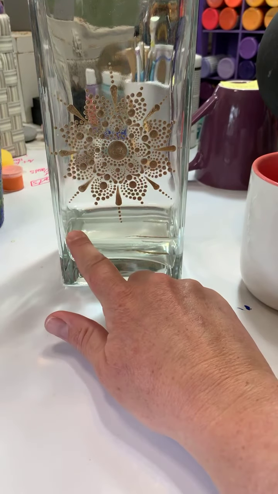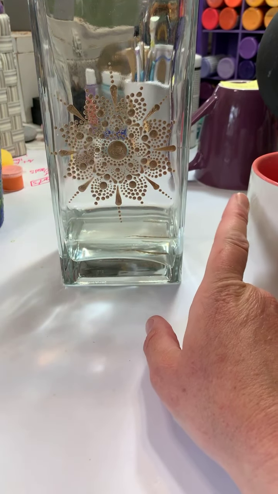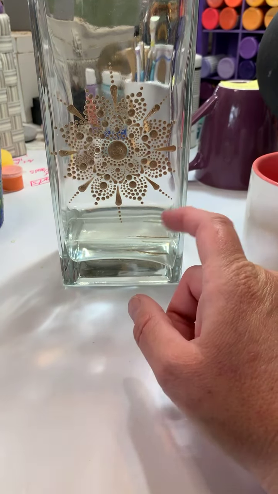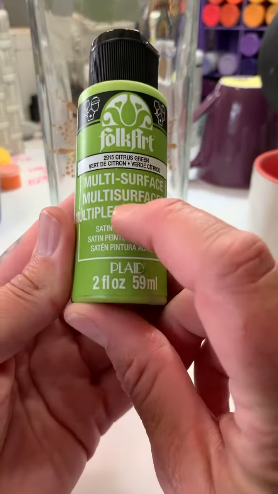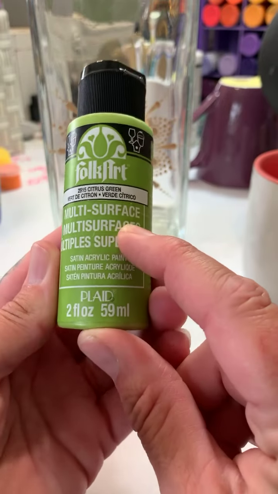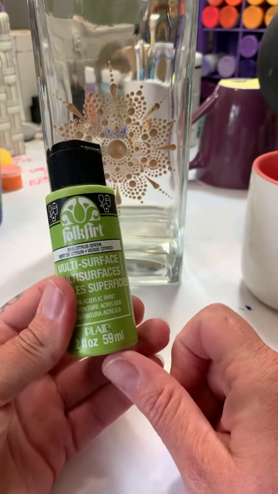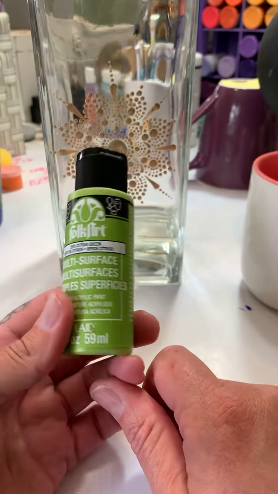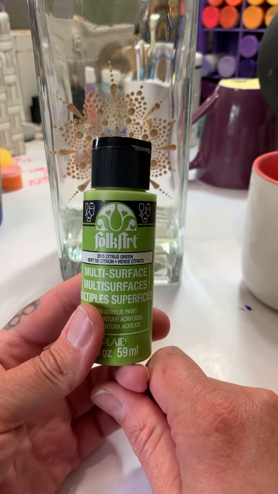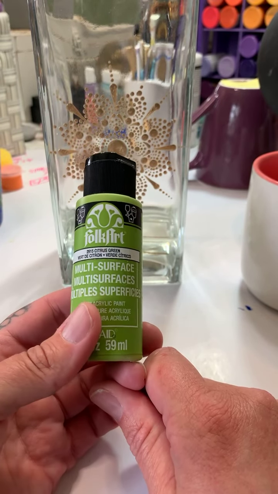Making sure that if you're using glass, if you are using metal, if you are painting on ceramic, you are using multi-surface acrylic paints. So you want to make sure that it says multi-surface right on the bottle. If you don't and you use regular craft acrylics, you can still use them, but they are very unlikely to stay for very long. Okay?